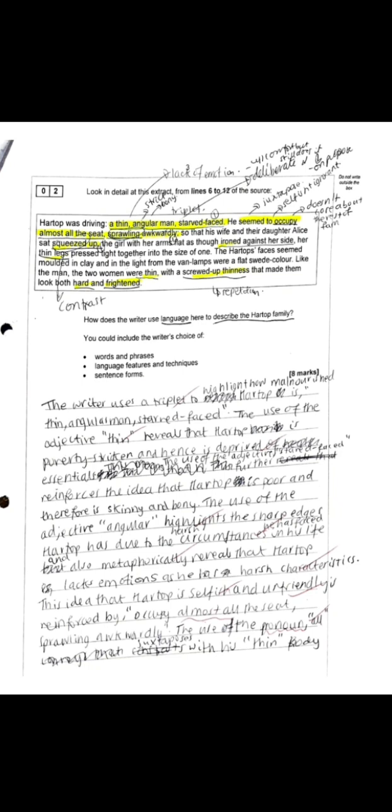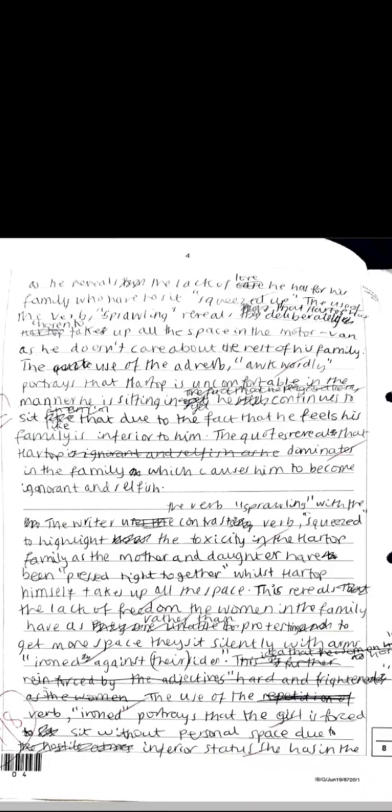The use of the pronoun all. So here the person used pronoun, but this actually collective pronoun. All juxtaposes with his thin body. So here we've put a quote here, thin, even though we're not going to analyze it again, but we have just embedding it and showing that look, we can use the quotes at the right time in the right moment to show that look, I'm not waffling. It says it here that they're thin body, as he reveals the lack of love he has for his family who have to sit squeezed up. Once again, embedded our quote in.